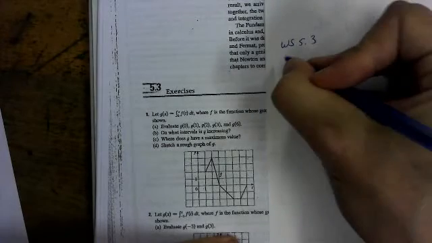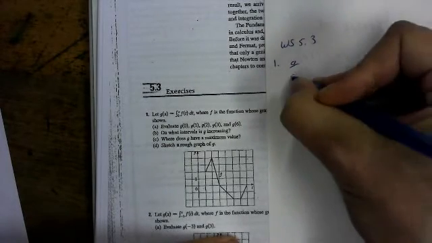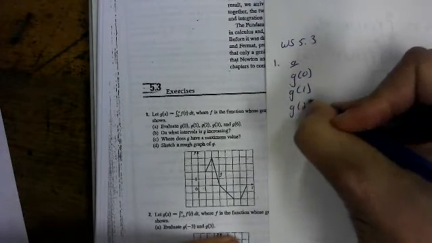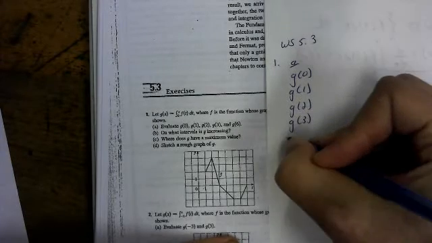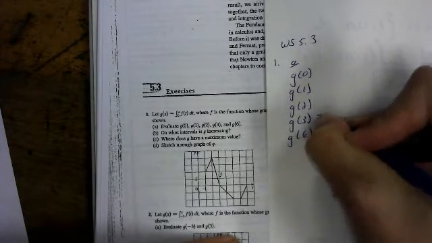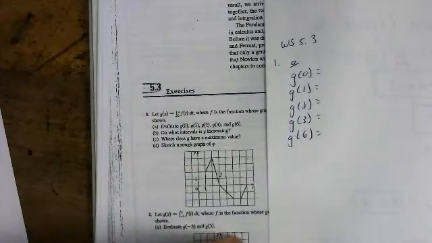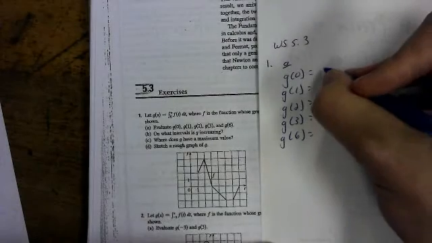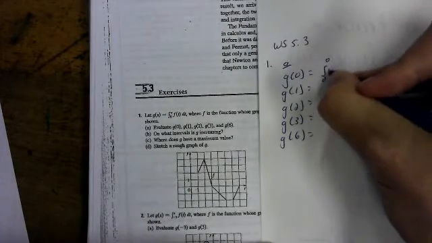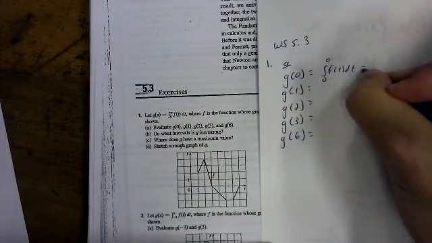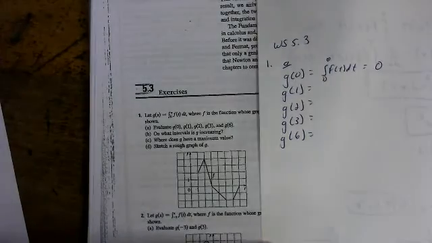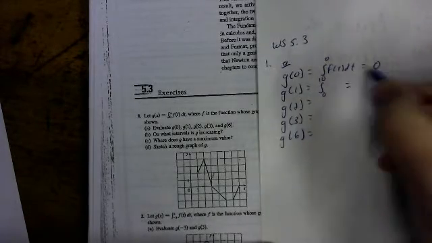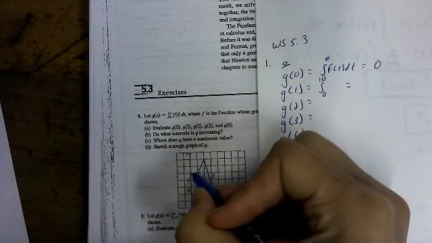So part A, g of 0. My suggestion to you is, people who do well on these AP problems, and this is not an AP problem, but I can tell you from experience, you will start seeing AP problems like this, the people who do well are the ones who actually write out what they're doing. It's the integral from 0 to 0 of f of t. If the limits are the same, therefore it's just 0. The next one, from 0 to 1. From 0 to 1 there's a horizontal line there, it's hard to see. So from 0 to 1 it's just 2.